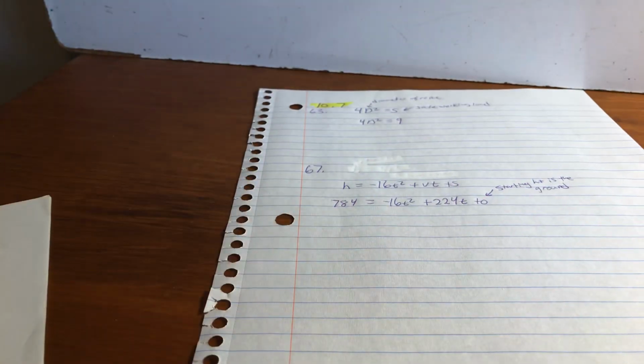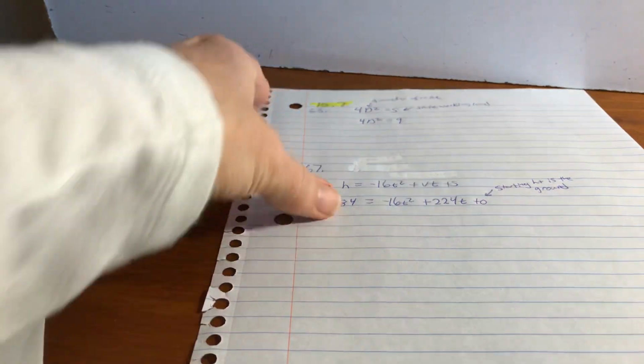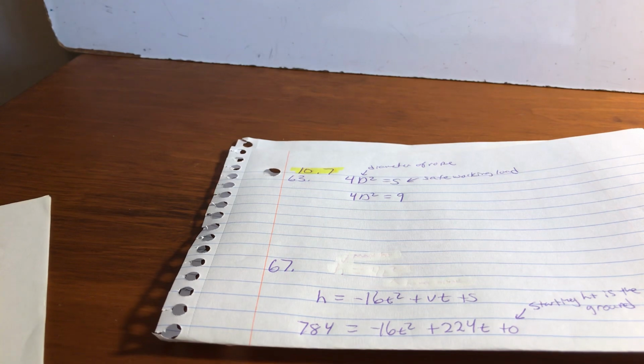All right, we're wrapping things up rather quickly here. I think I'm on my last two problems. So 10.7. Number 63 was with kind of a new formula. Here, I'll put it like this, easier for me to use.